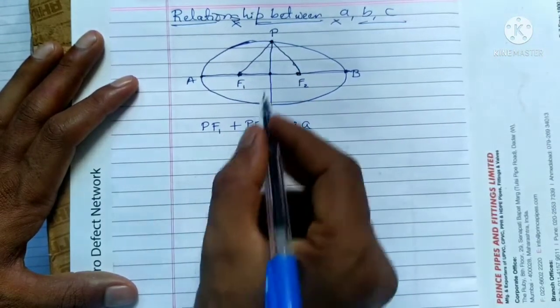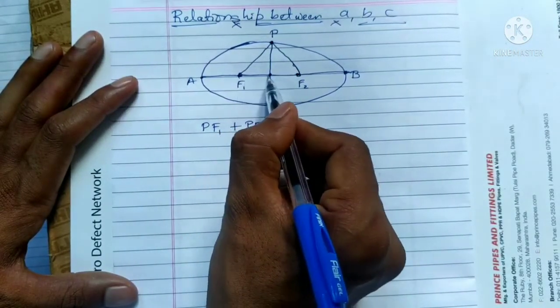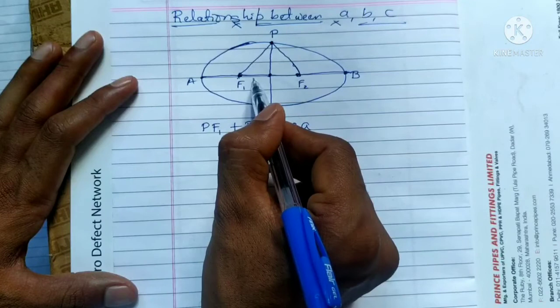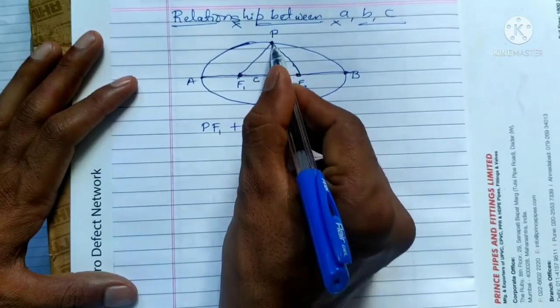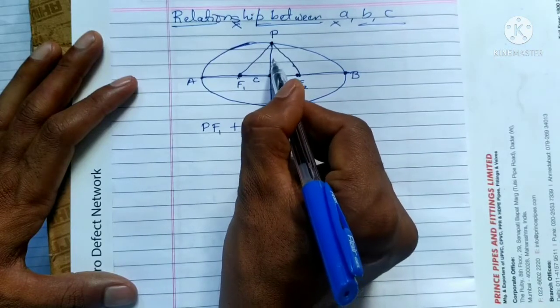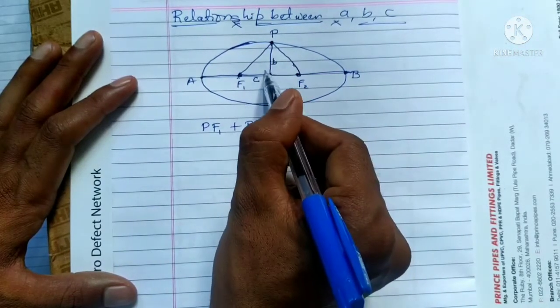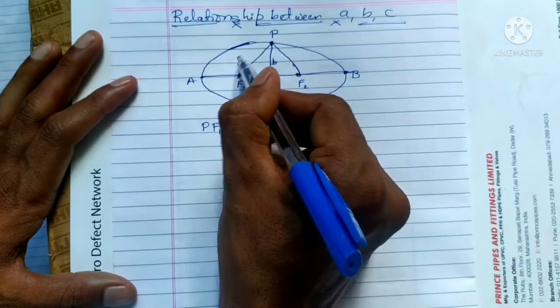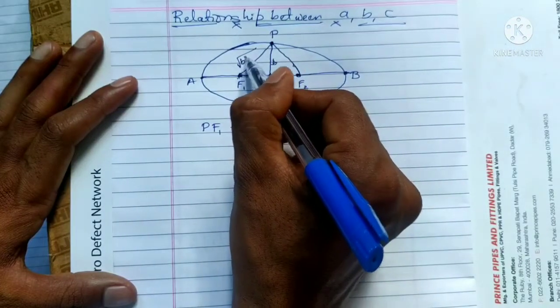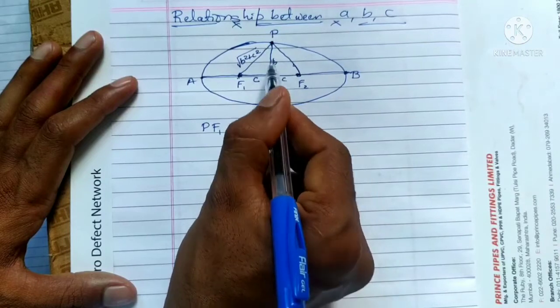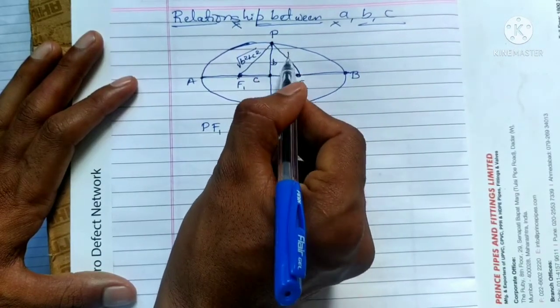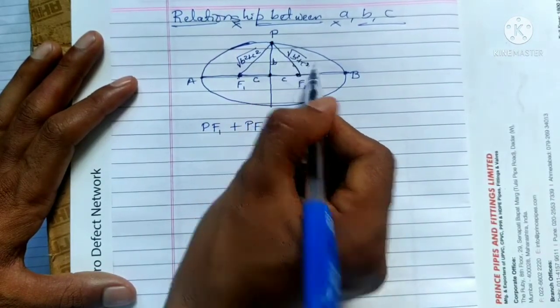Now for PF1, we know the distance between the center and focus is c, and the distance between the center and this point is the length of the semi minor axis, b. Since it is perpendicular, using the Pythagoras theorem it is the square root of b square plus c square. Similarly here it is c and b, so again the square root of b square plus c square.